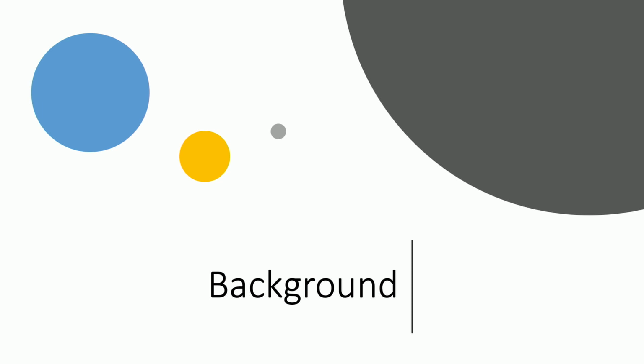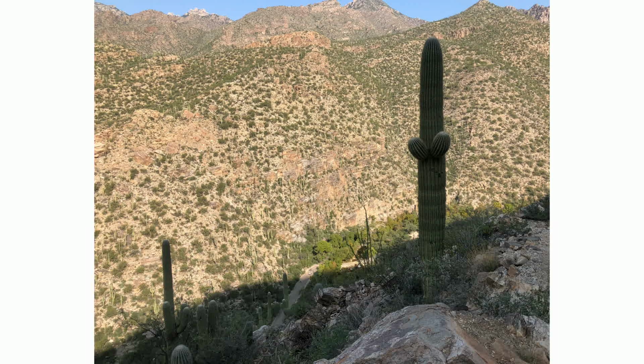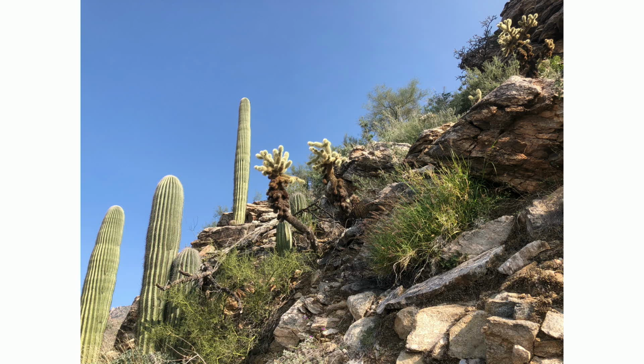Some background related to the activity. In 2010, scientists estimated that there are 1.9 million saguaros in the Saguaro National Park in Arizona. Only 20,000 saguaros were measured back in 2010, and math was used to estimate the total amount in the park. Ecological sampling is done because it is usually impossible to count all plants and animals present in an area.